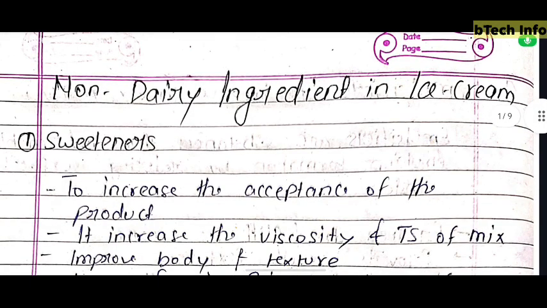So hello everyone, this is our second lecture on ice cream. In the previous lecture we discussed the definition of ice cream, its composition, and the dairy ingredients which are used in preparation of ice cream. In this video we will see the non-dairy ingredients which are used in preparation of ice cream.